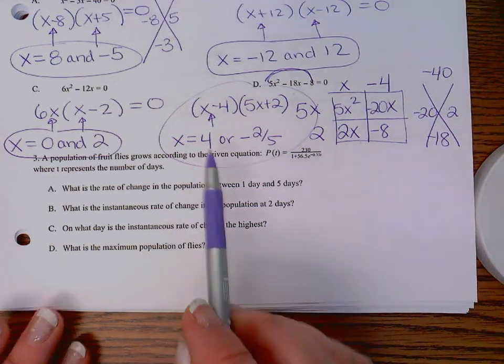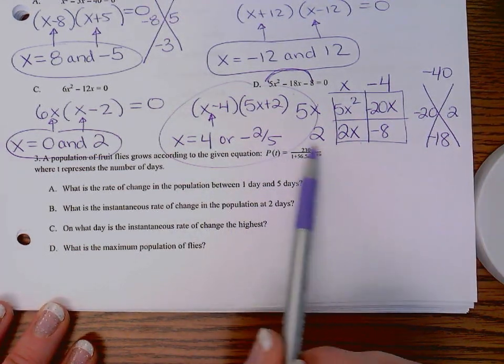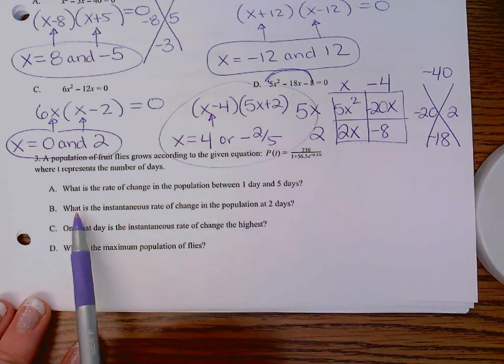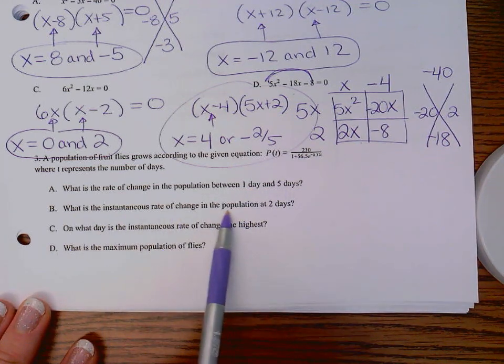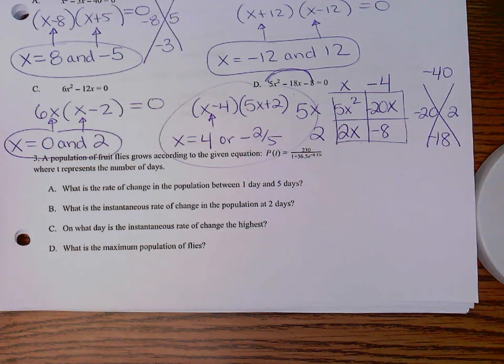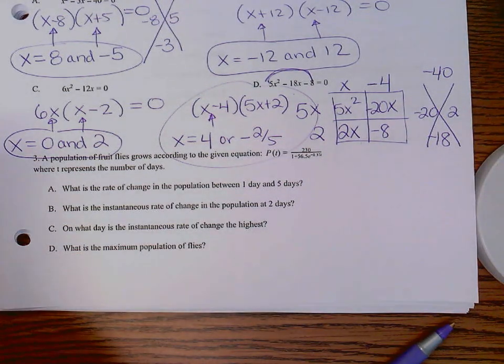So this is giving you a function. What's the rate of change between day 1 and day 5? What's the instantaneous rate of change at 2 days? On what day is the instantaneous rate of change the highest, and what's the maximum population of flies? So your first step is going to be to put this into a graphing calculator.